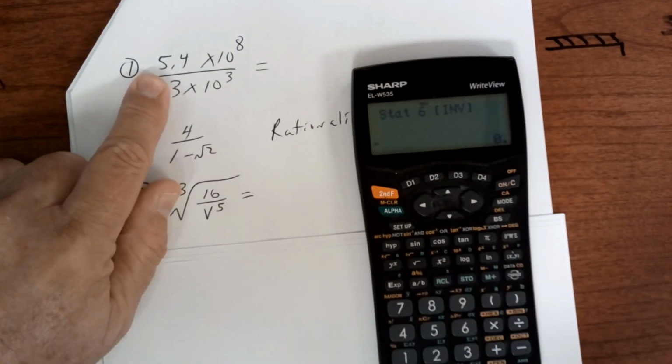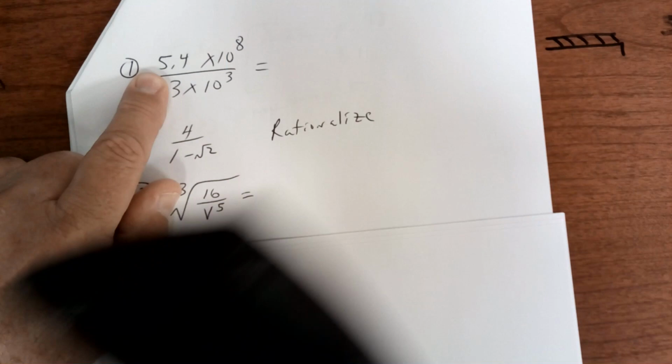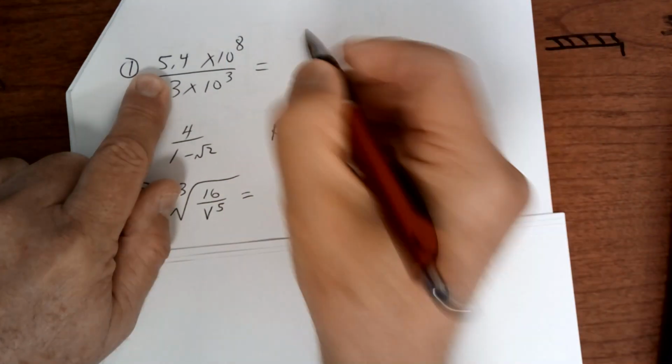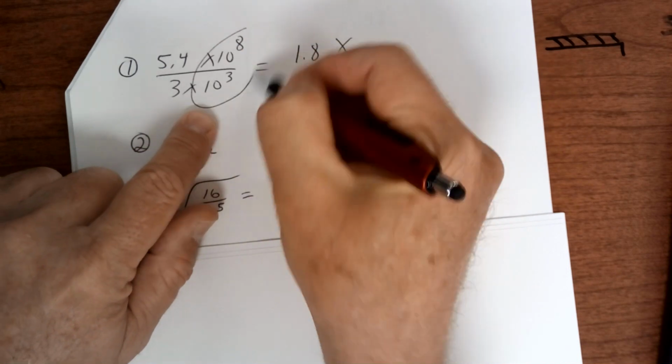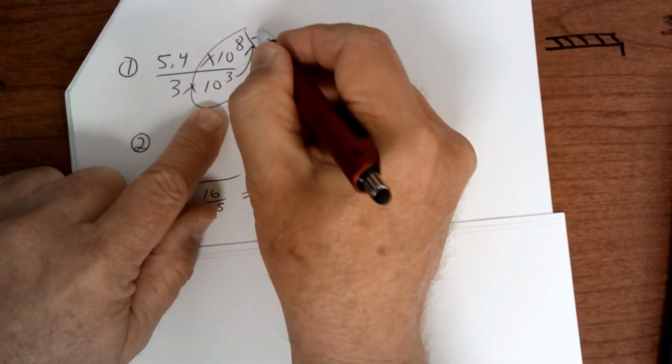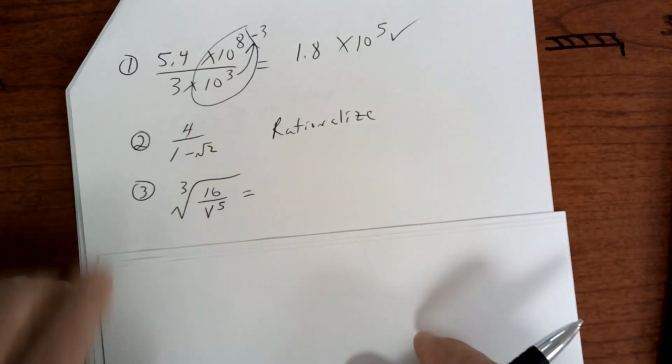Take 5.4 divided by 3. And I get 1.8. When you divide, you subtract exponents. So that's going to be minus 3. So that's going to be 10 to the 5th power, and that is scientific notation.